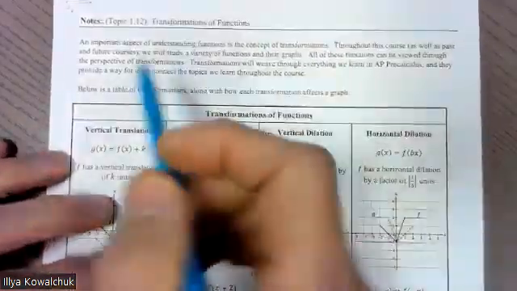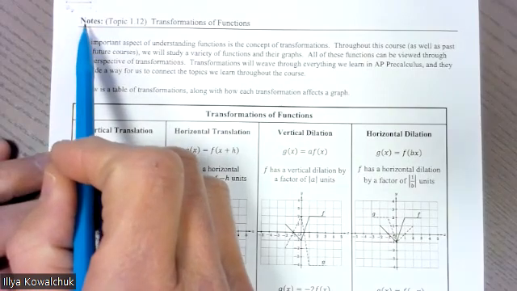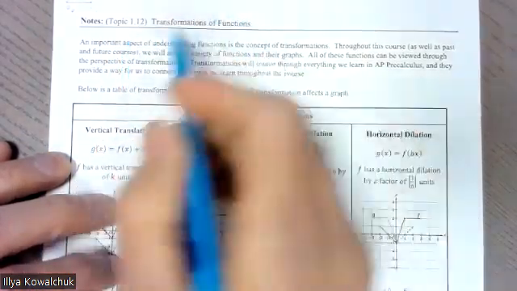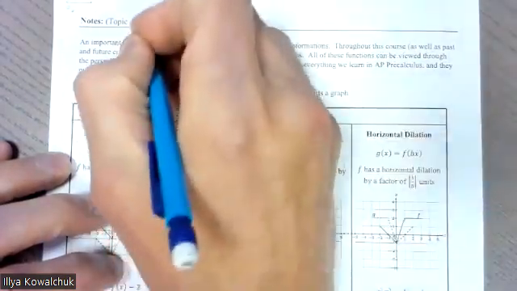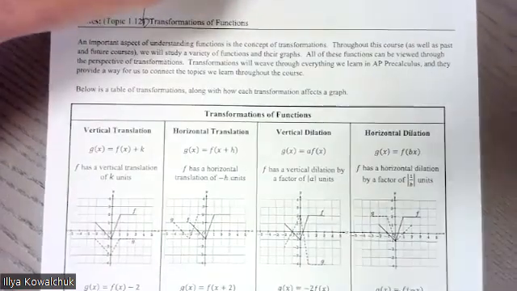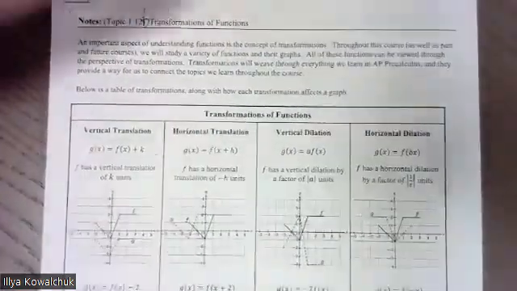Okay, folks. So today what we're going to do, this should be Monday's video. We've got notes, topic 1.112, transformation of functions. And this is going to be 112B. This is the second day that we're going to be doing that. So let me wrap this up a little bit.